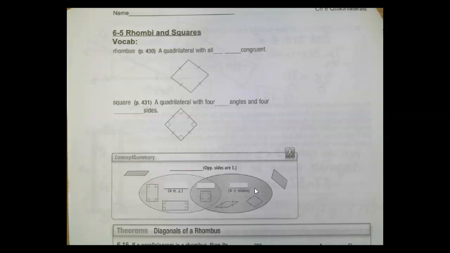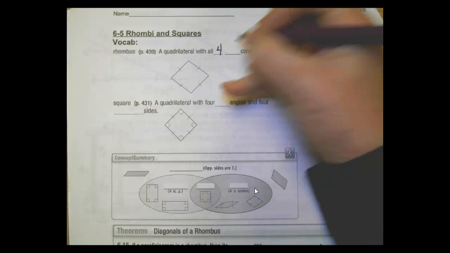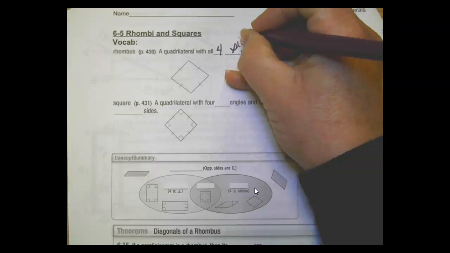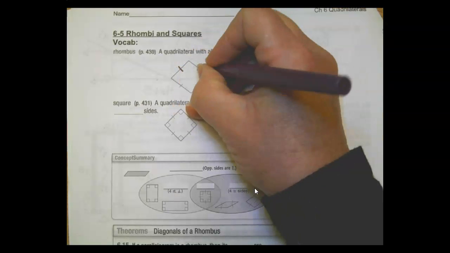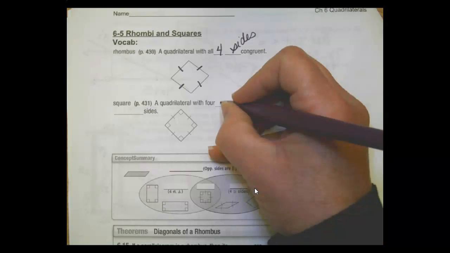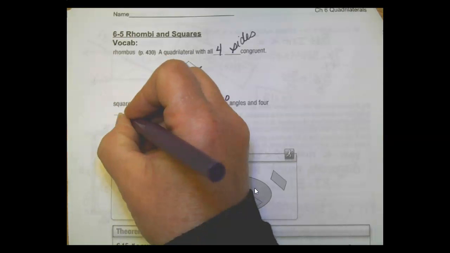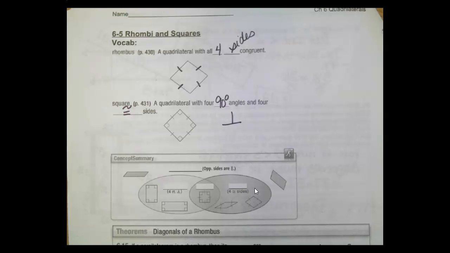All right, some things you need to know about a rhombus. It's a quadrilateral with all 4 sides congruent. So that's what makes a rhombus a rhombus. A square is a quadrilateral with 4 90-degree angles, which means perpendicular, and 4 equal or congruent sides.